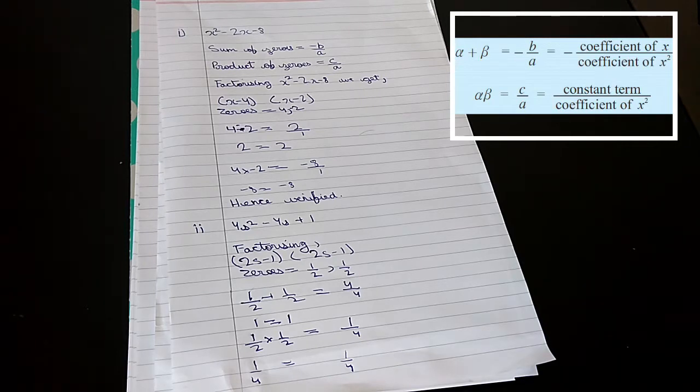So once we factorize 4s square minus 4s plus 1, we get 2s minus 1 into 2s minus 1. So now, once we make them equal to 0, we get the zeros as 1 by 2, comma 1 by 2. Now let's verify the relationship. So the sum of zeros equals 1 by 2 plus 1 by 2. So that's 1. Minus b by a equals 4 by 4, which is 1.